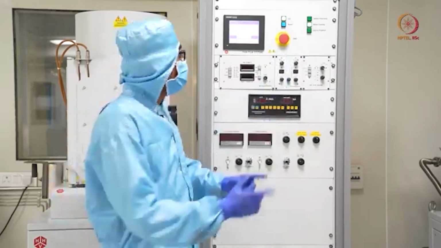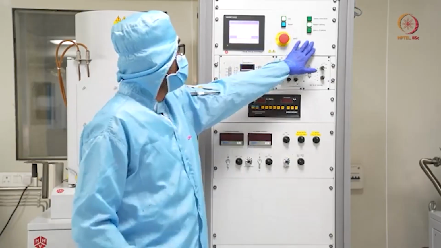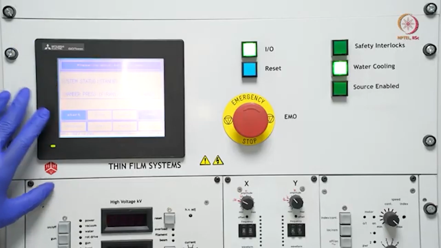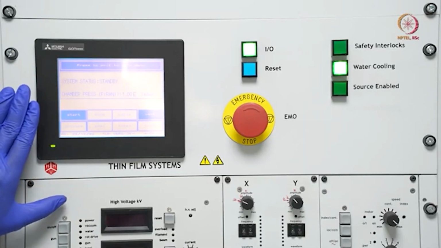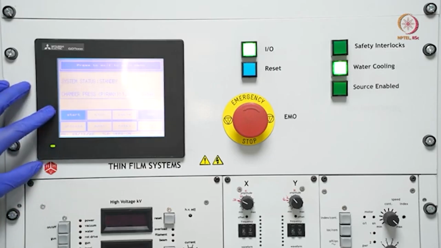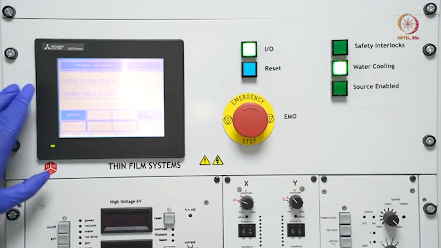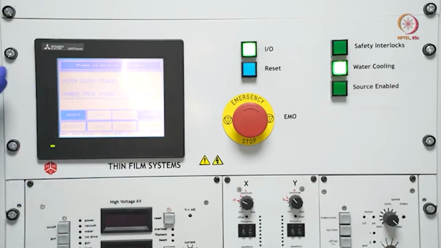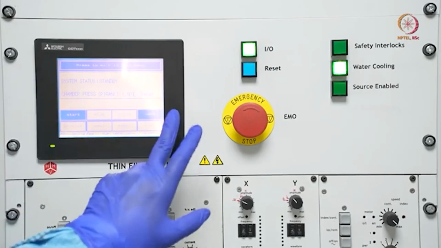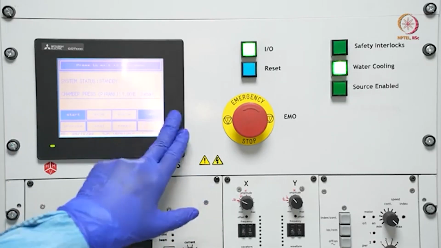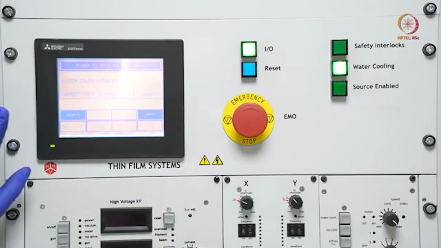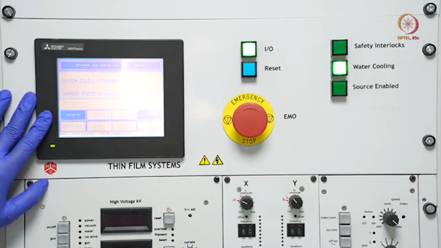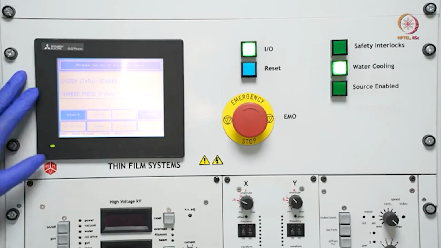Now I'd request you to focus on this area, this and this, so that we can show the status. In most tools, whatever is allowed will be either glowing or have some color difference, showing what is allowed and what is not allowed. Similarly here we can go for start or we can go for vent. Vent we have already tried. Vent is for venting the chamber and opening the chamber. Now here is the start. Start will start the pumps basically, so let us try that.